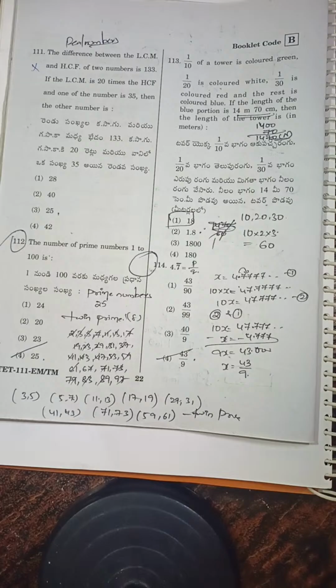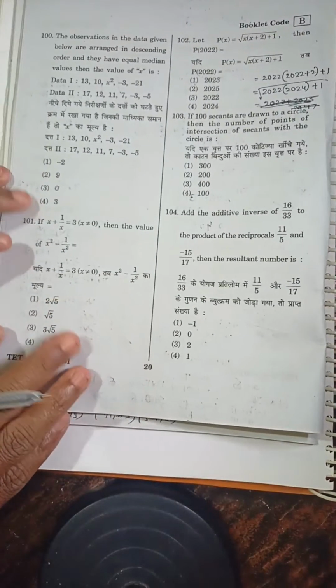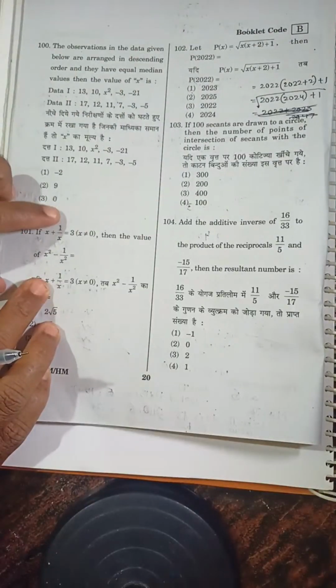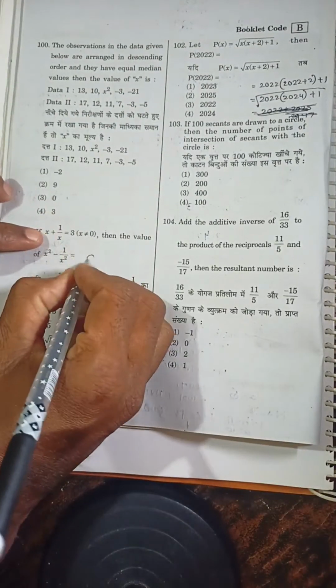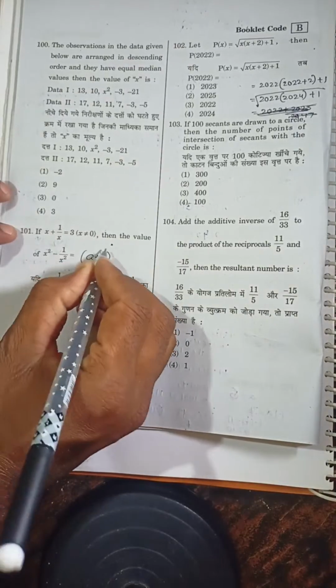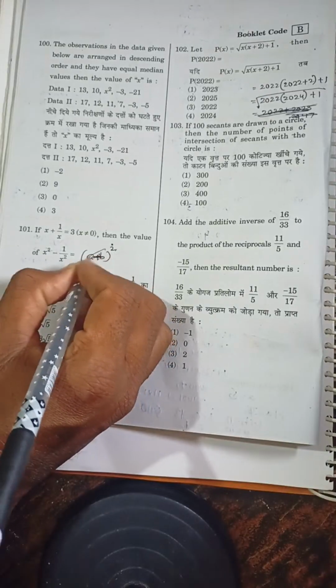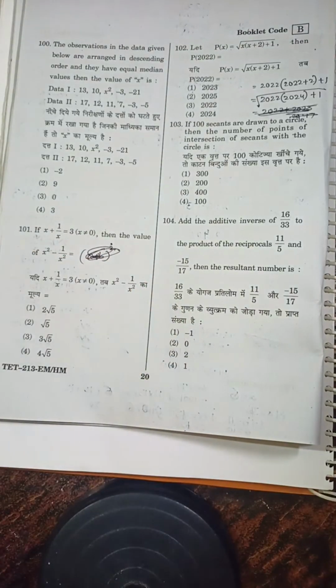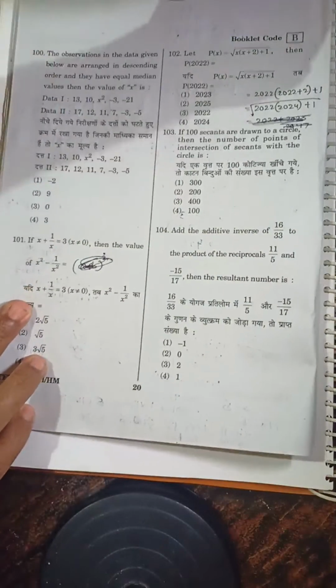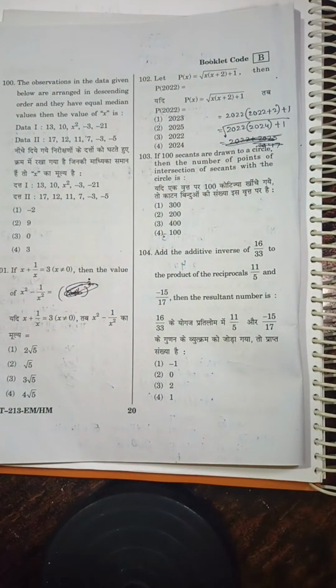See, in one more TET paper also we got this. This is the second question. x plus 1 by x is 3, and here we are using the a minus b whole square formula, along with a plus b whole square. Here they are asking the value of x square minus 1 by x square. I have already shown this kind of question, and I will show that paper once again. x plus 1 by x value is 3. x square minus 1 by x square is how much? If you know the answer, please type it in the comment box.